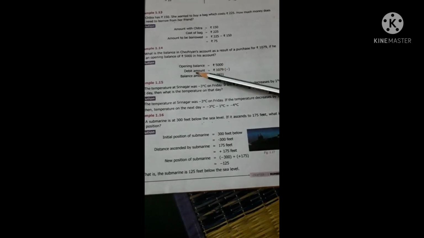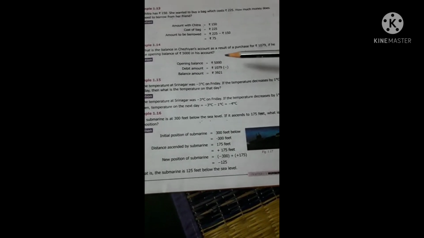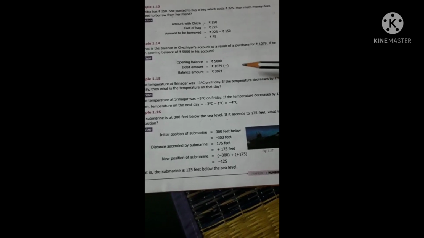So we know that the opening balance is 5000. If he purchases through net banking, now you know that online, when we order anything, we use net banking and purchase. Like that, Chilian also purchased through net banking. The bank debits the amount 1079. Debit means the bank takes the amount. Credit is when we put the amount in our bank. Debit means the bank takes the amount. How much amount? 1079. Why? Because he used net banking to purchase the things. So they debit the amount 1079.